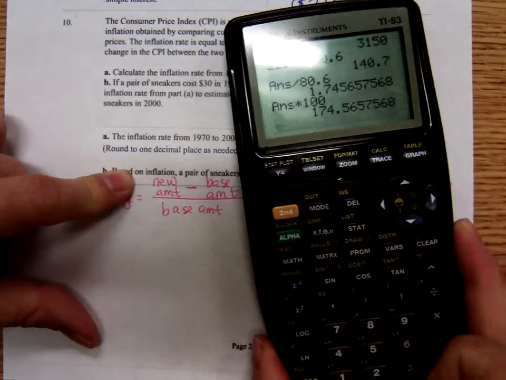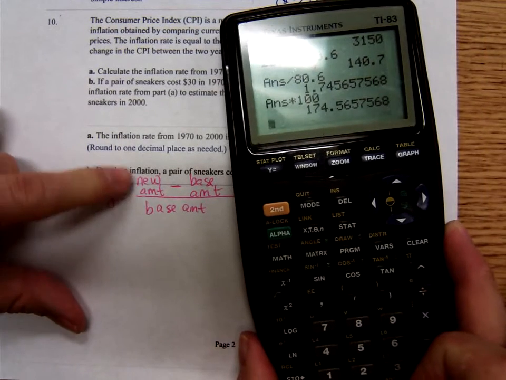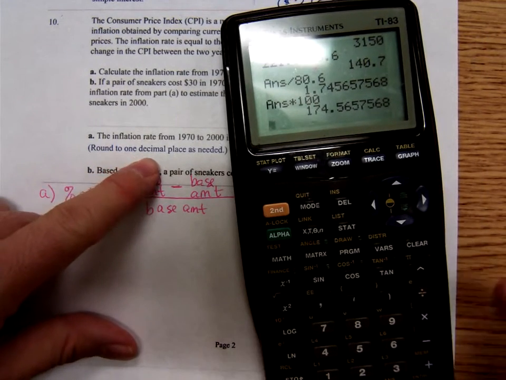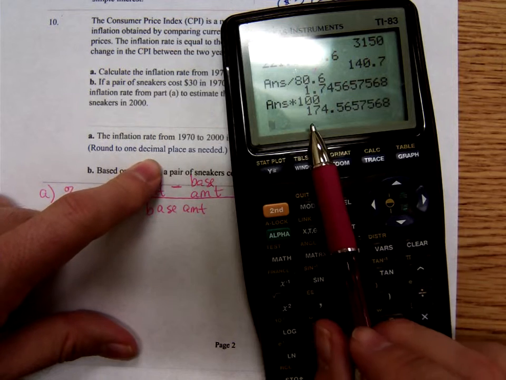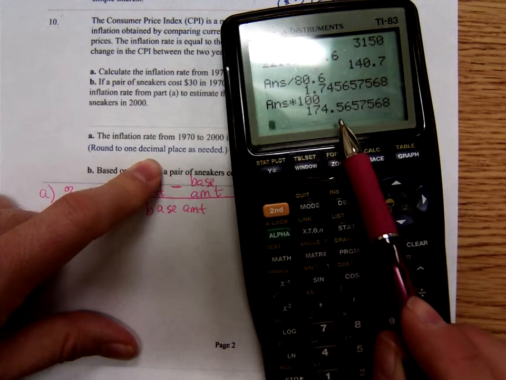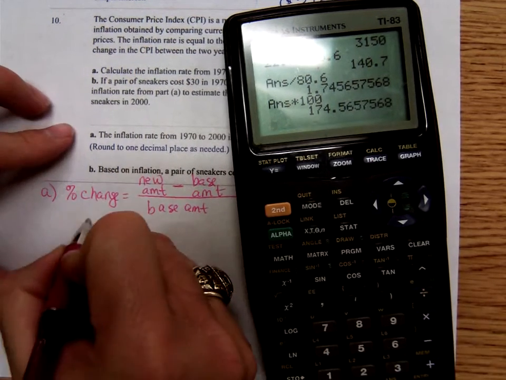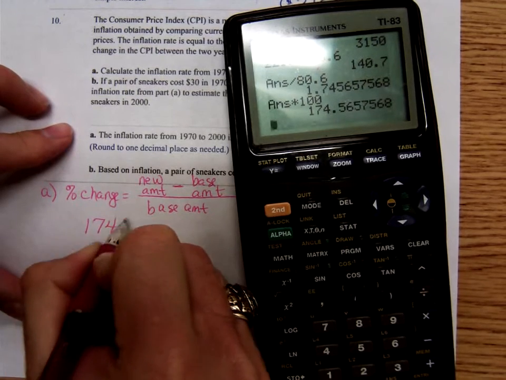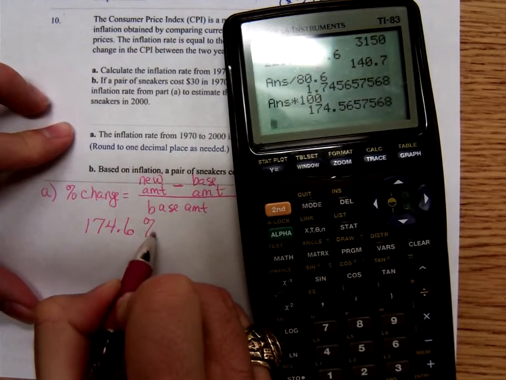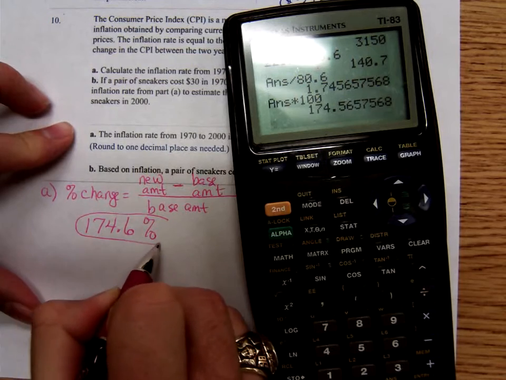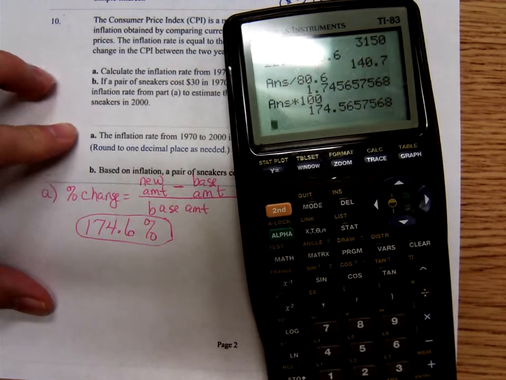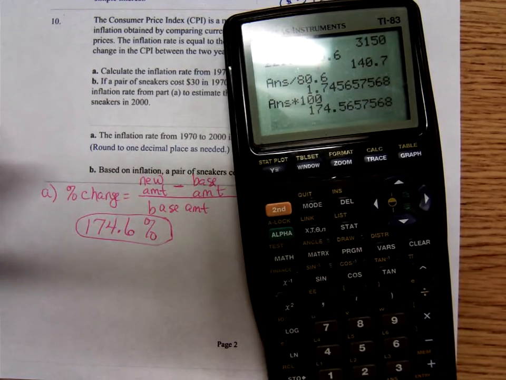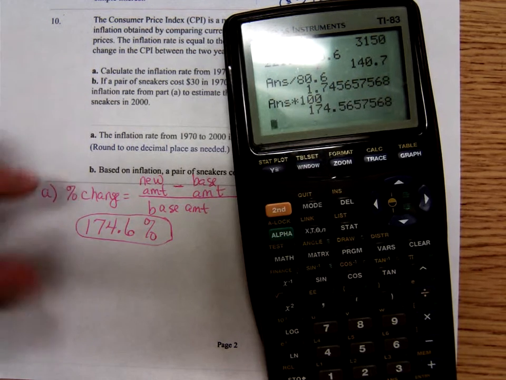I need to read how we're told to round it. Round to one decimal place, so it's going to be 174.6.